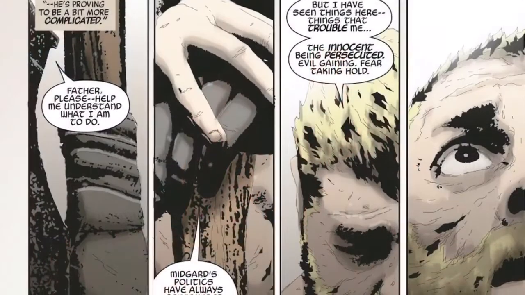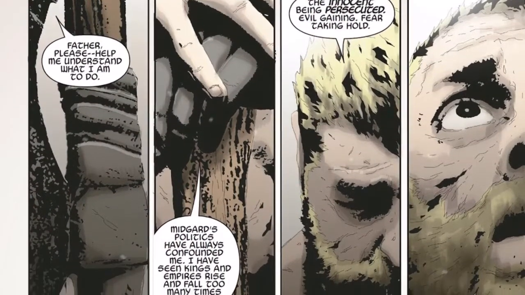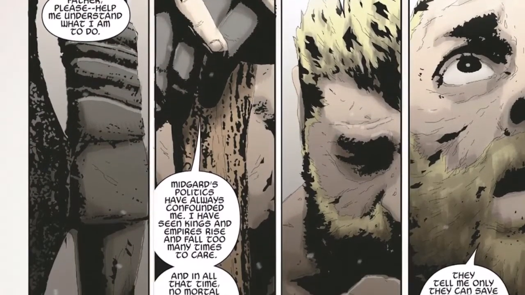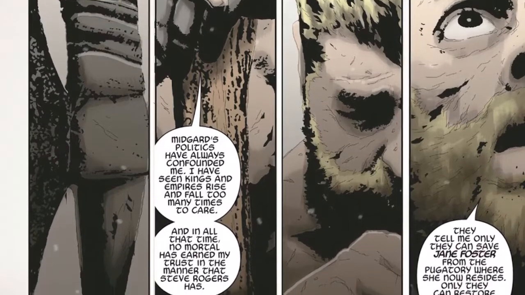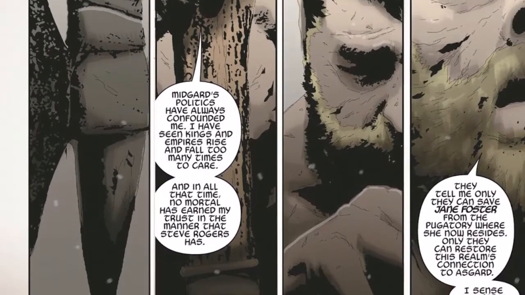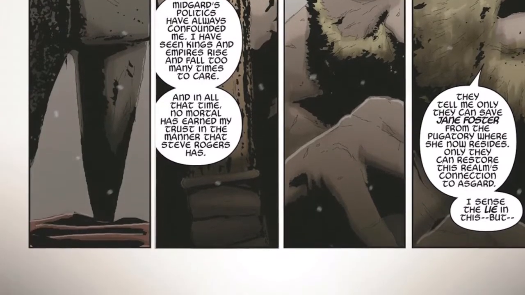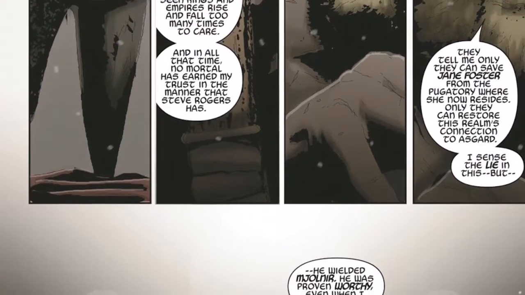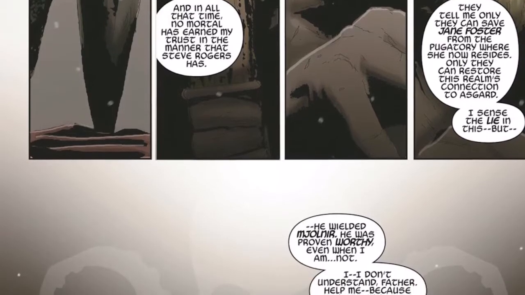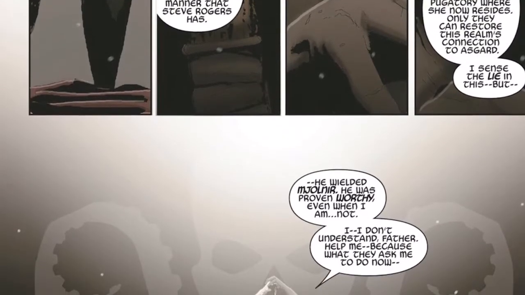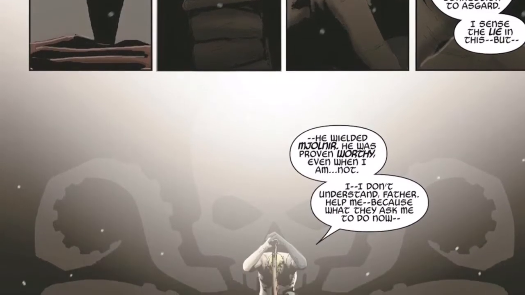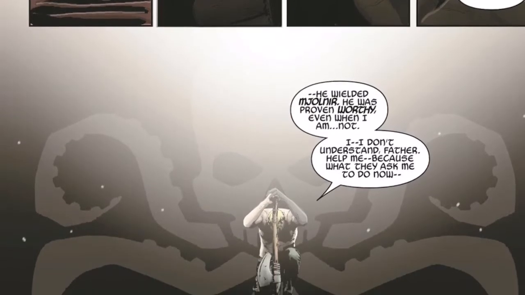Thor remains there of his own free will, and he reveals why he has chosen to side with Hydra. Firstly, Thor trusts Captain America like no one else, and Hydra Cap was able to lift Mjolnir, proving himself worthy when Thor currently is not. He also sides with them because they say that only they can bring back Jane Foster from the dimension that she resides in, and only they can restore Asgard's connection with Earth.